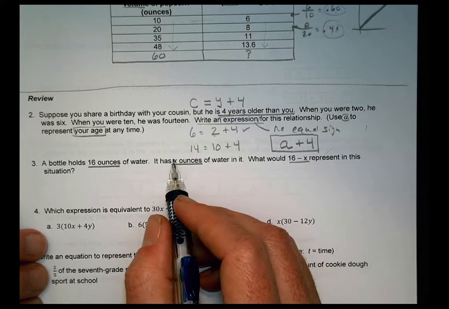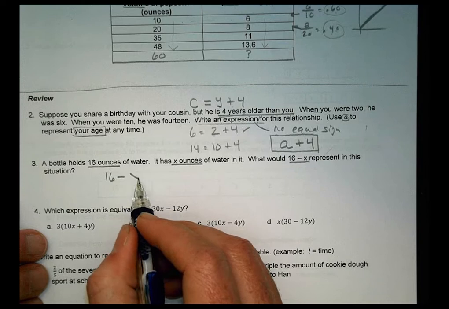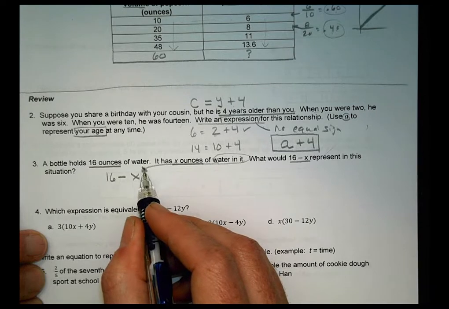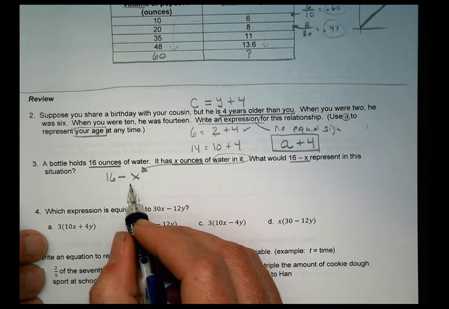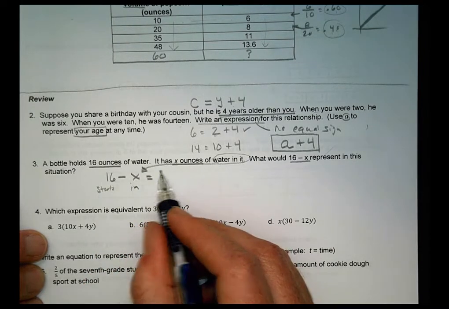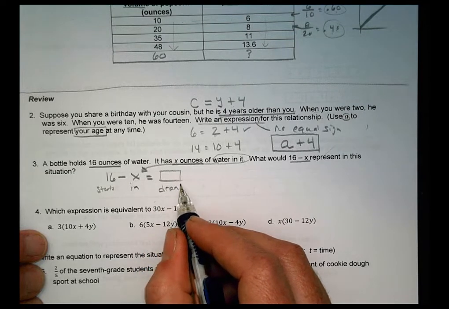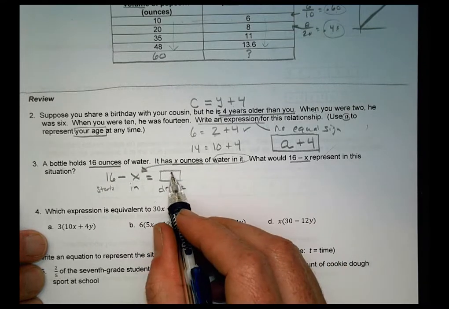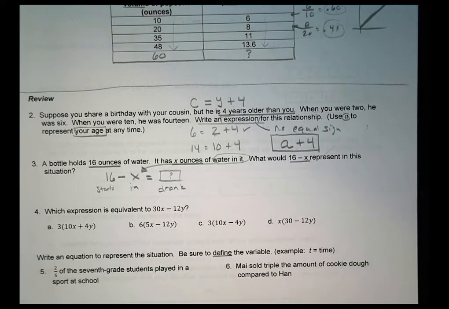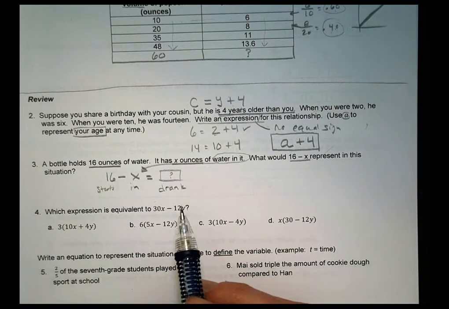Okay, so it has 16 ounces of water, and 16 minus X, where X is the water that it has in it right now. So this is what it has inside of it. This is what it started with, which means that if I was to subtract that, what would I be finding out? I might be finding out, in this case, how much did I drink, right? That's what I'm probably finding out there. So that's what I'd be finding out if I wanted to know how much water did I drink, if I have that much left in it. So that's something to think about there.